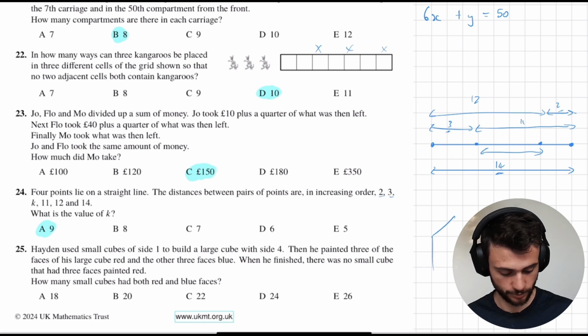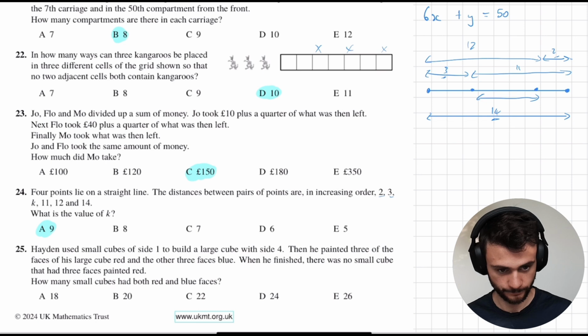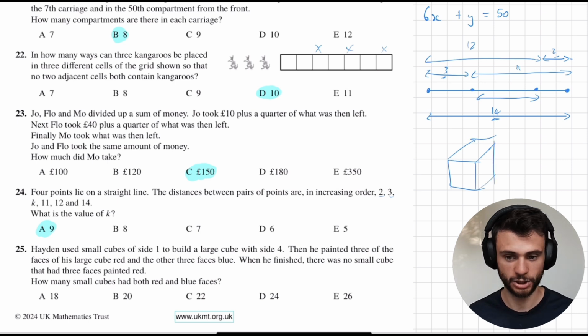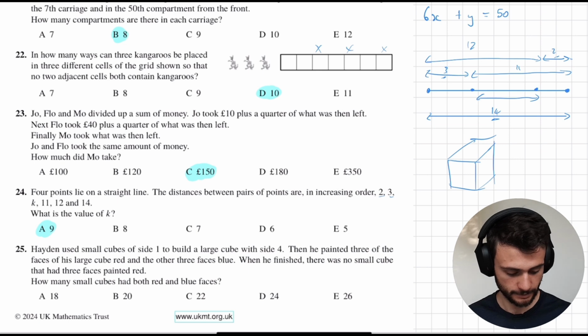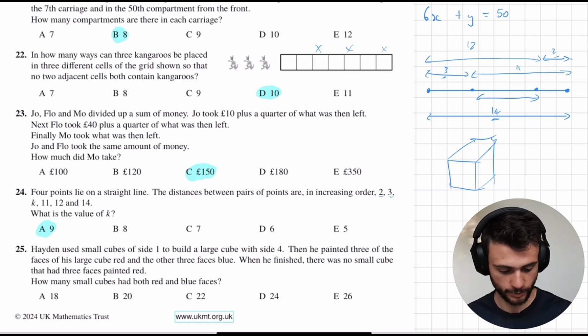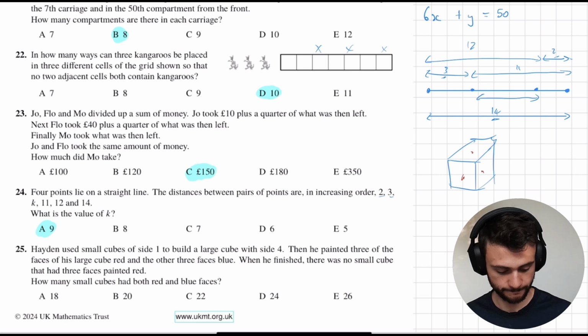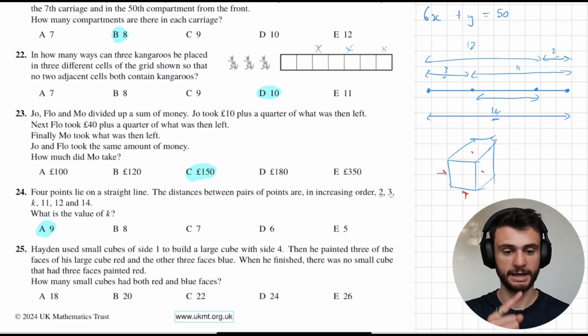So if we just draw a little cube, but not behind me. Apologies for the most rough sketch of a cube you've probably ever seen. So we can't have these 3 sides being red, because then we'd have like this corner painted with 3 faces red. So that means the base, or this side, would have to be red, and we're kind of going to get a strip of red and a strip of blue.